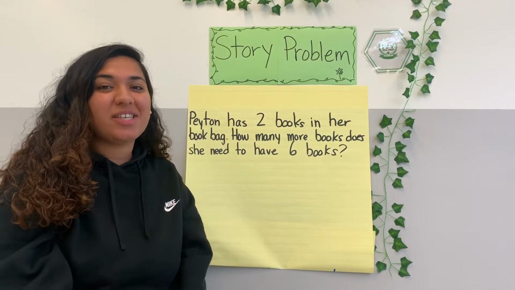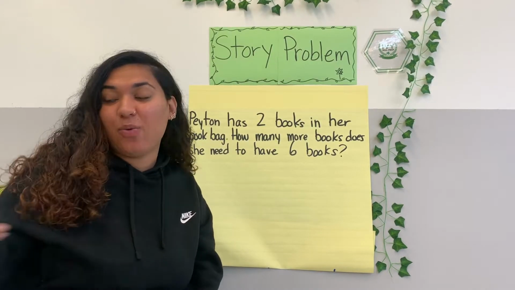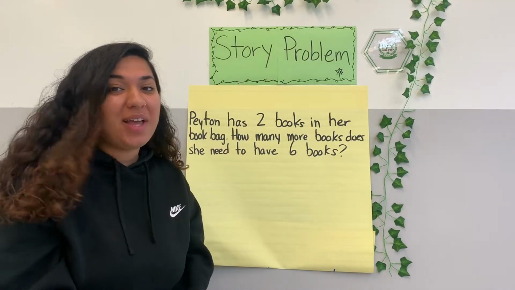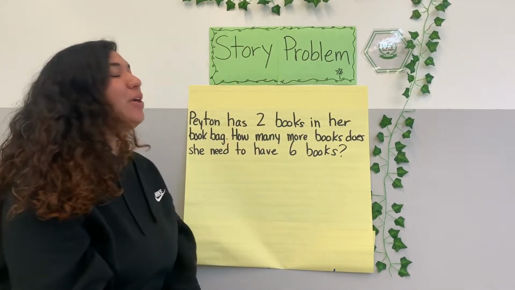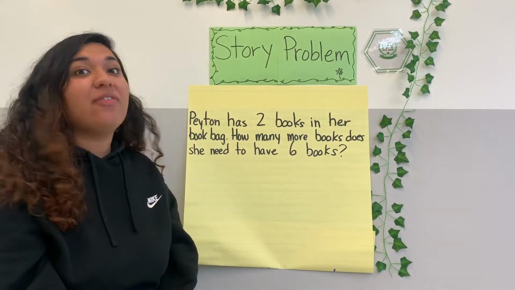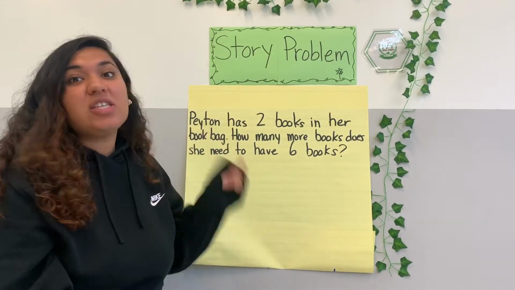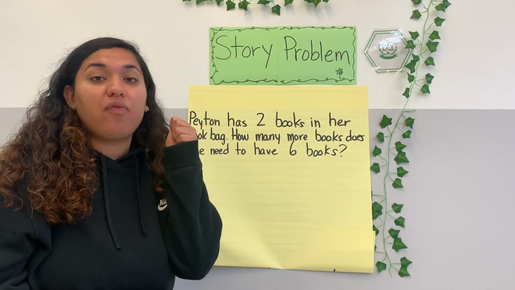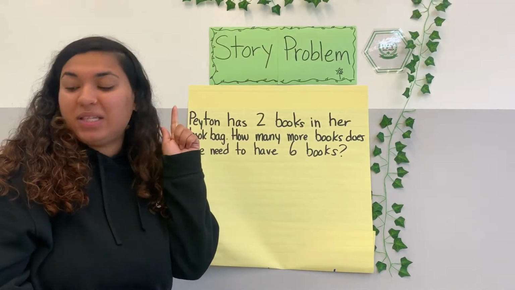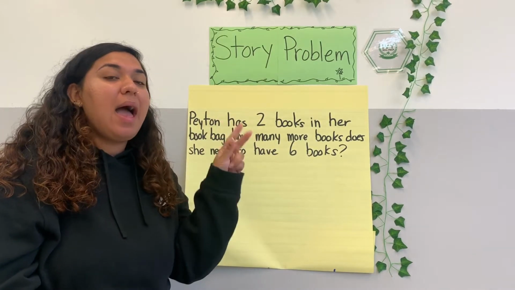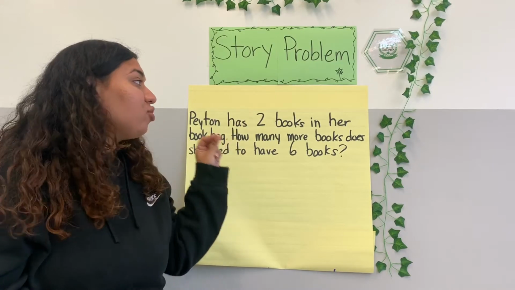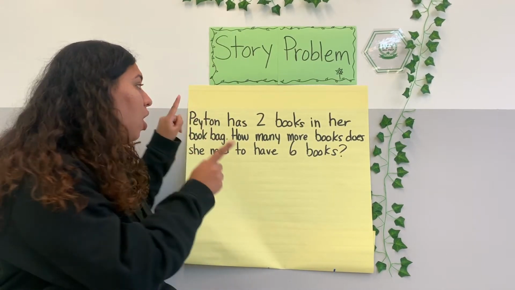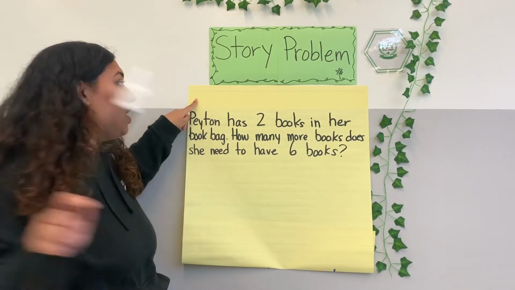Kindergarten mathematicians, this is Miss Faze from Princeton University, and we are so ready to do a story problem. A what? Story problem. Good. So today we're going to read about our friend Peyton. And in this new story problem type, we're thinking about three things: what do we already know, what number are we trying to get to, and how many more did we need? So after I read this problem, we're going to think about those three questions. Get your eyes on the paper and let's start reading.